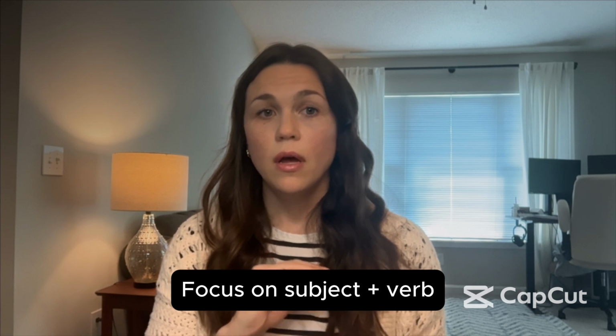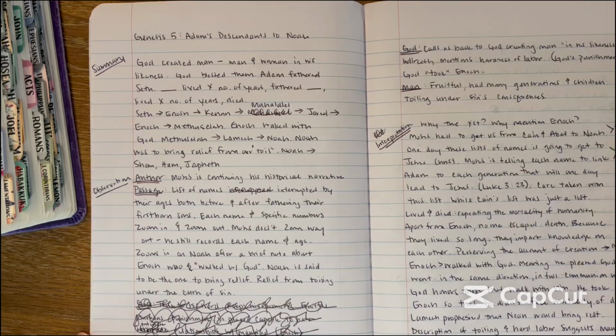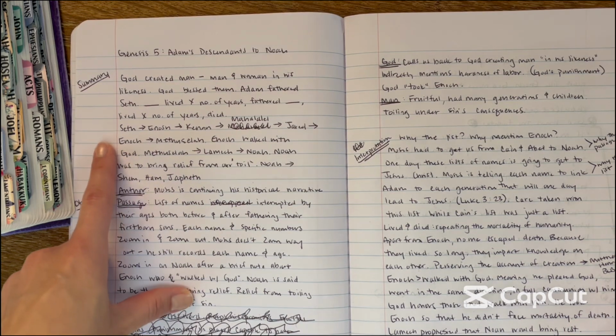All of that housekeeping stuff out of the way, let's move on to talking about chapter 5 of Genesis, which in my Bible is titled Adam's Descendants to Noah. Instead of jumping straight into observation, I'm going to include how to summarize a passage. The easiest way to summarize something is to focus on the subject and the verb, such as who did what or who said what. My summary of chapter 5 is this.